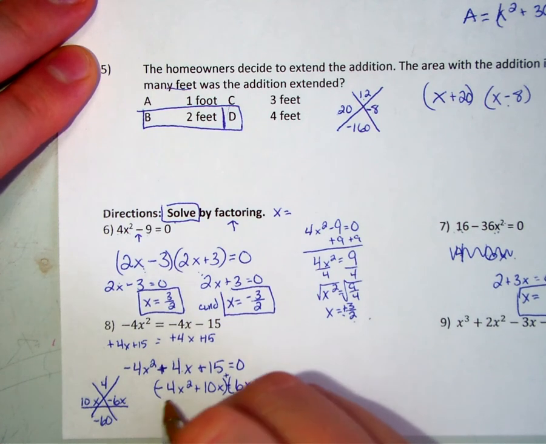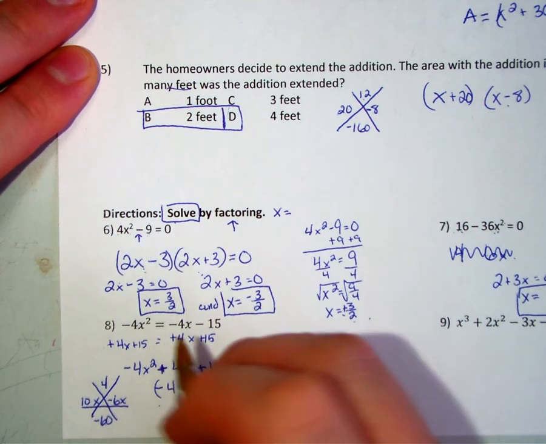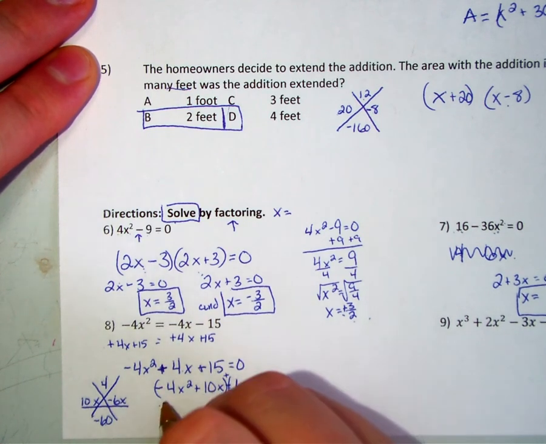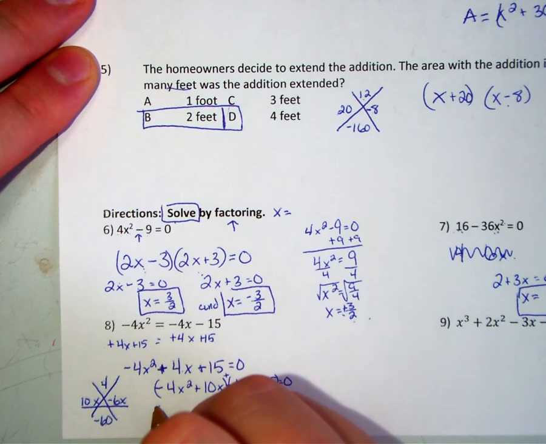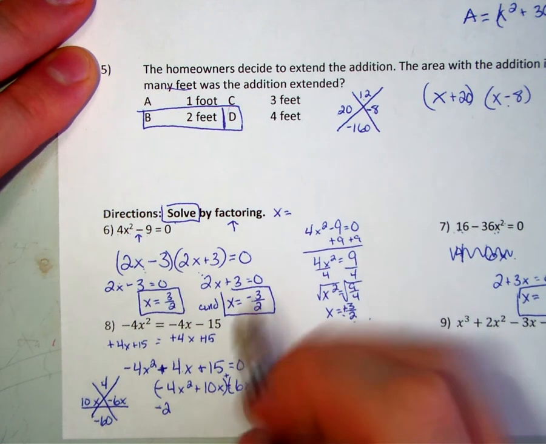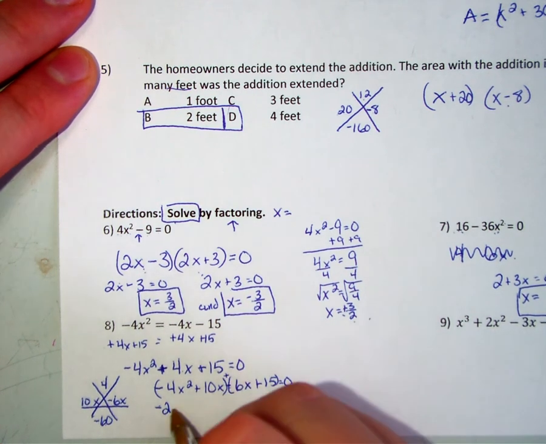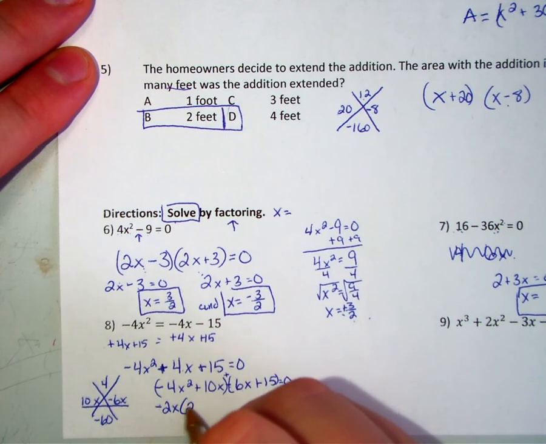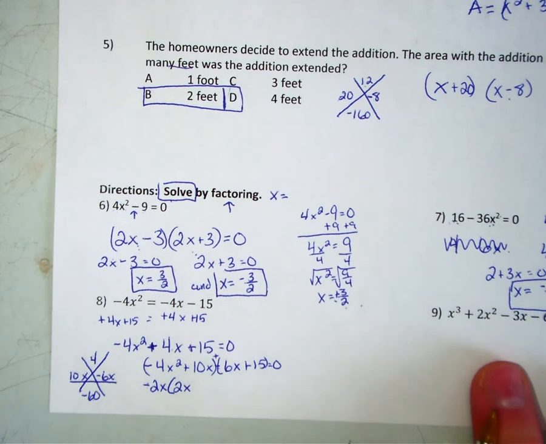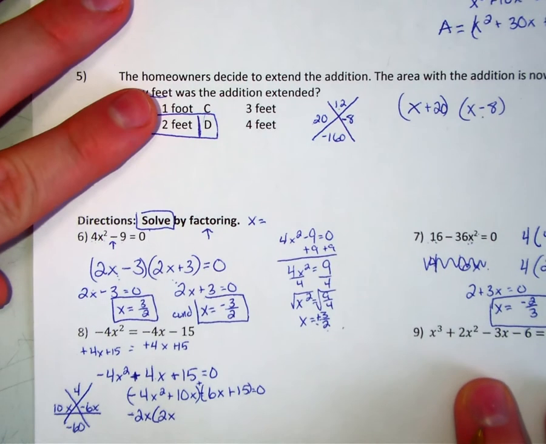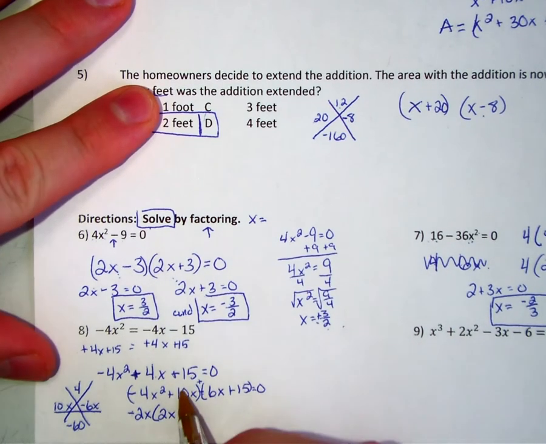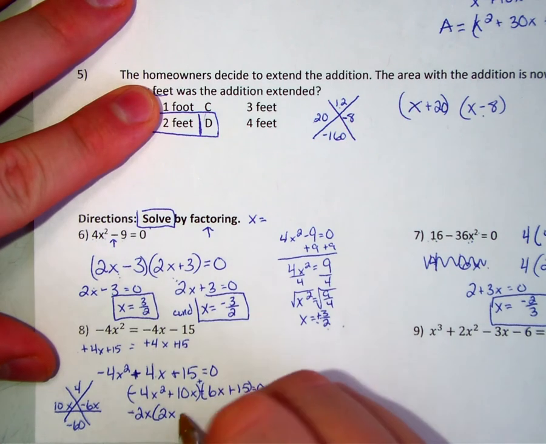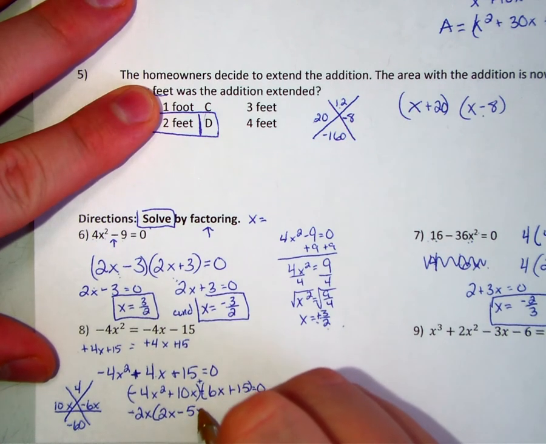So on the left side, we have, let's go with a negative 2x. Negative 2 times positive 2 gives me a negative 4. 10 divided by negative 2 gives me a negative 5x. Oh, sorry, negative 5.